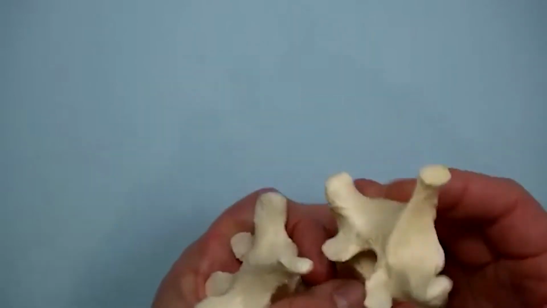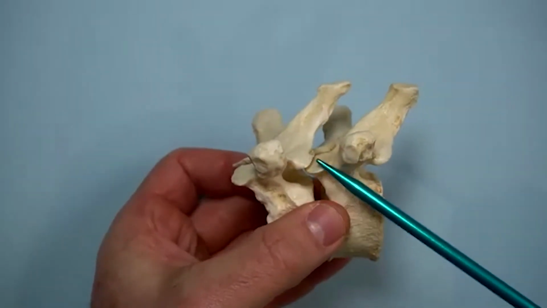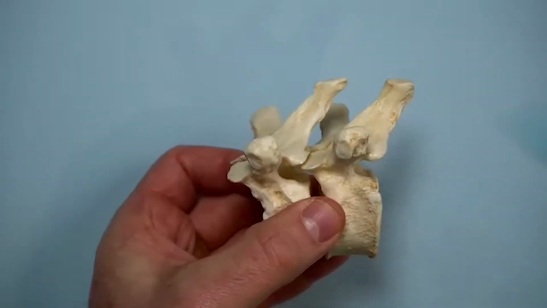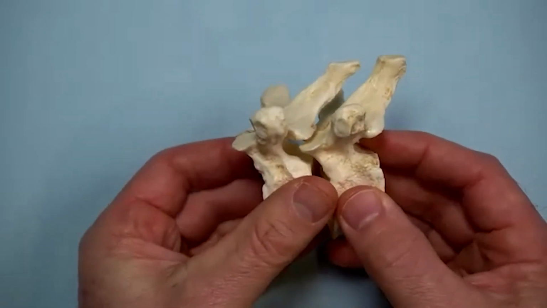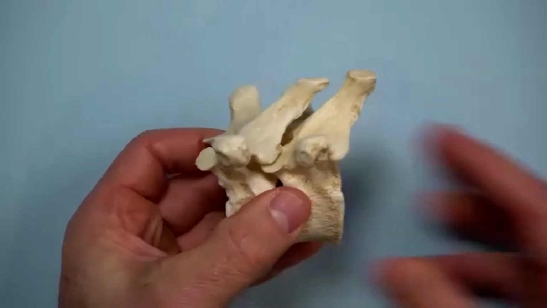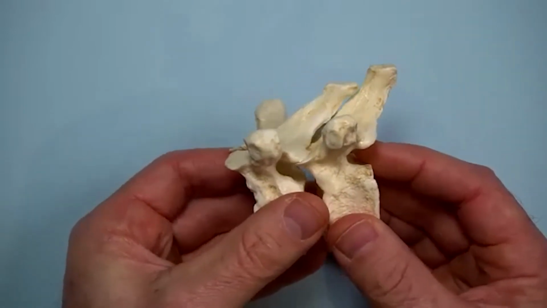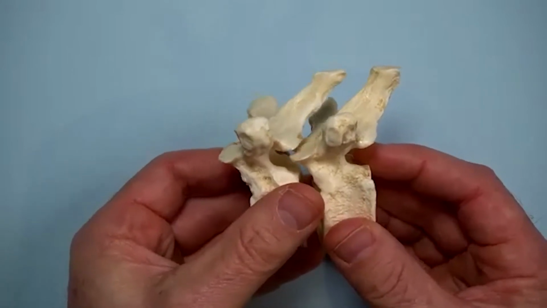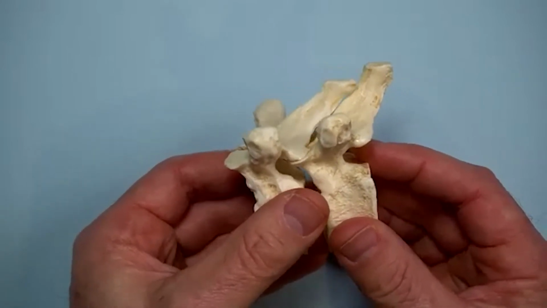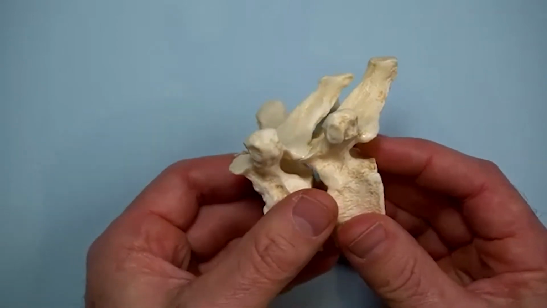So if you look at the facet joint here in your thoracic, when you extend, the facet joint just hits the other facet joint, plus the spinous process bumps into the other spinous process. So the thoracic spine actually doesn't have the mechanical ability to extend more than about 10 degrees. It's got about 10 degrees range of motion from full flexion to full extension.